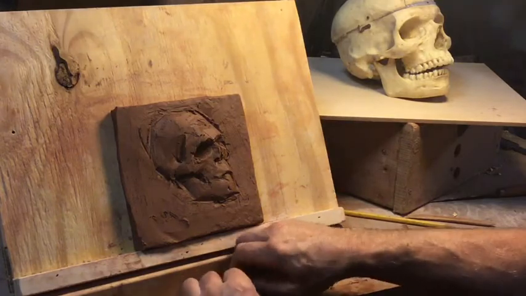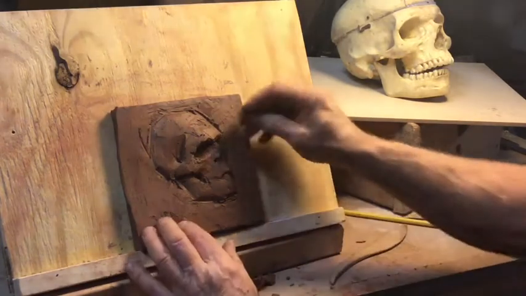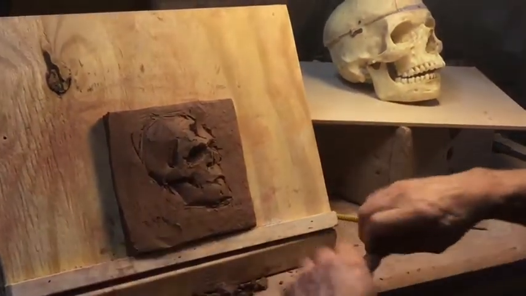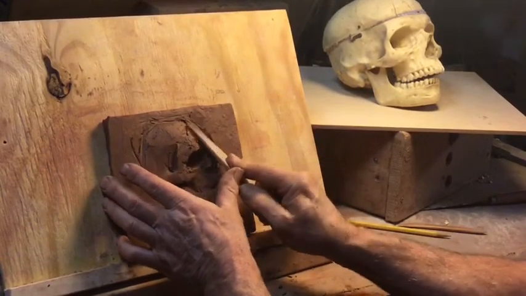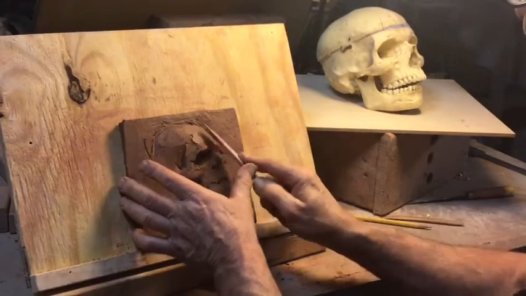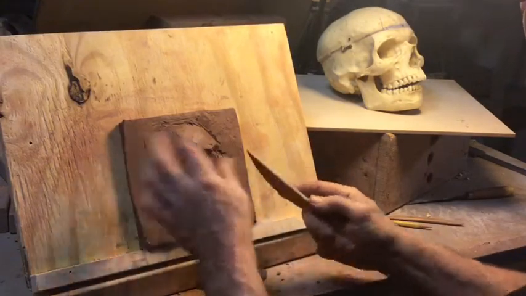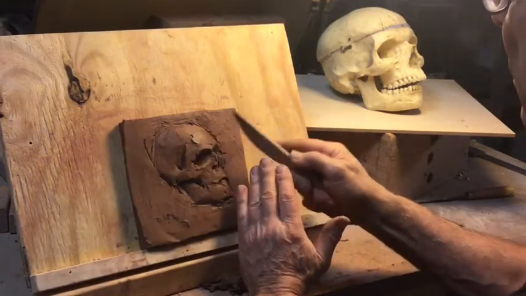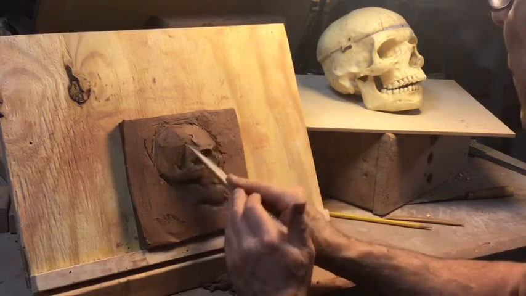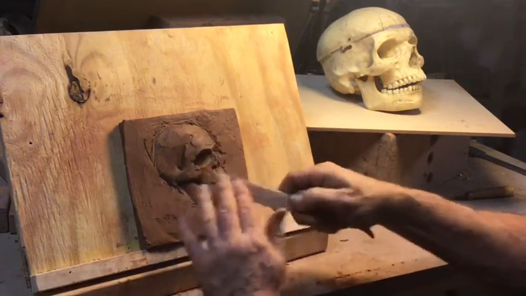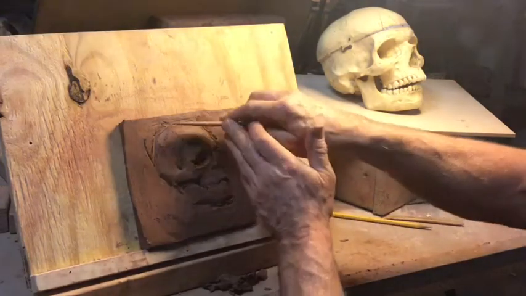There's something a little bit wrong here. There isn't quite enough of a dome to the skull here, and probably, as I've said before, it's all about the subtleties in relief. Little tiny changes make a big difference, because it is about the illusion and not about the three-dimensional reality.